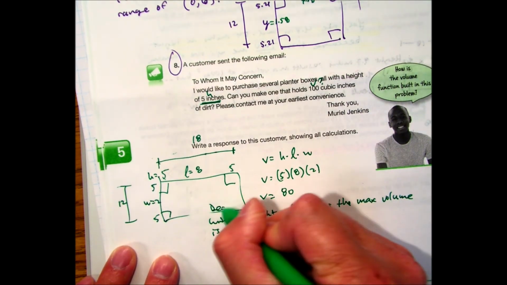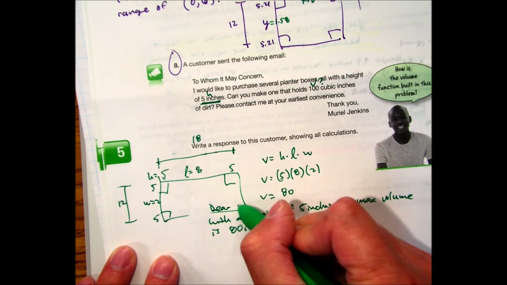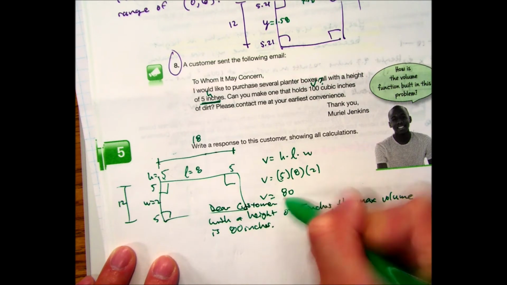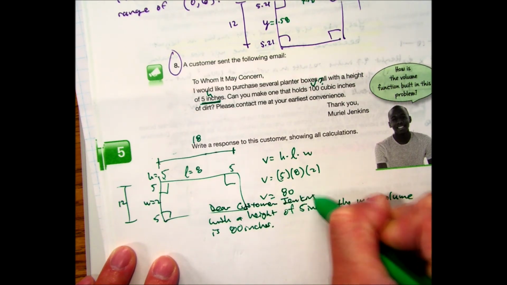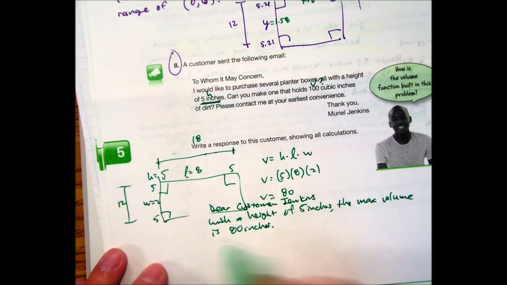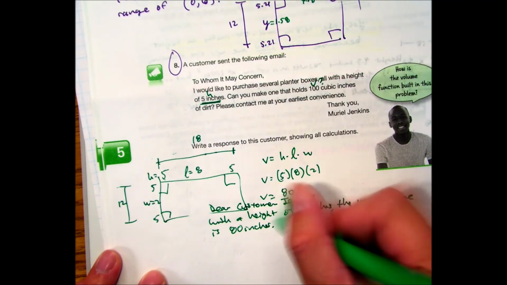Dear customer Jenkins, thank you for responding. With a height of 5 inches, the max volume is 80 inches.